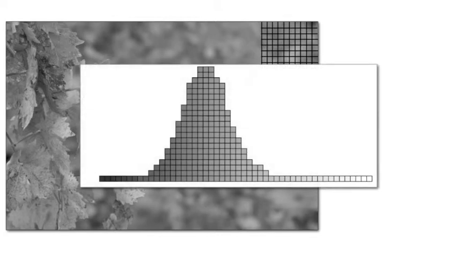Now let's look at this picture of leaves. The color can fool your eyes a bit, so I'll just convert it to black and white. If we were to break this up into little blocks and stack them up on top of each other in their various tones of gray, the histogram would look like this.